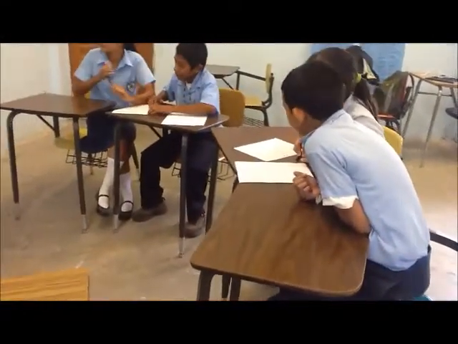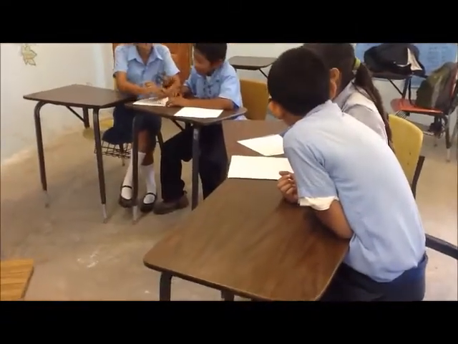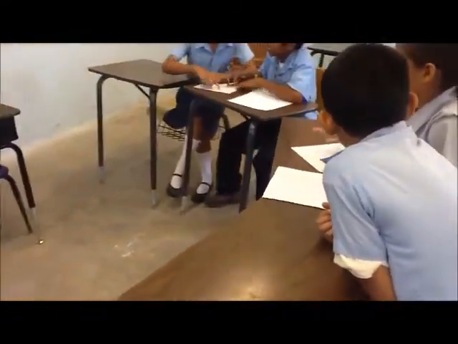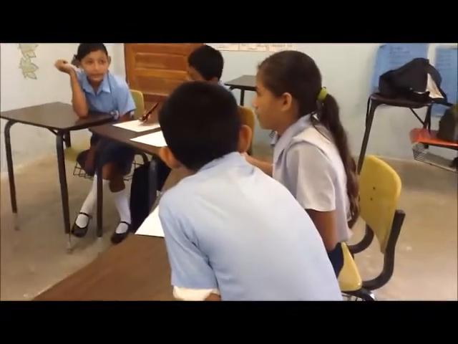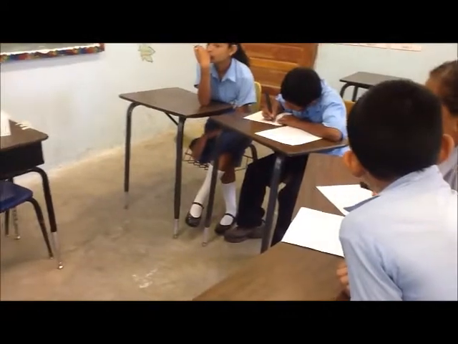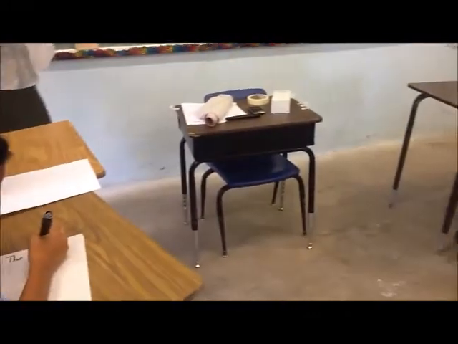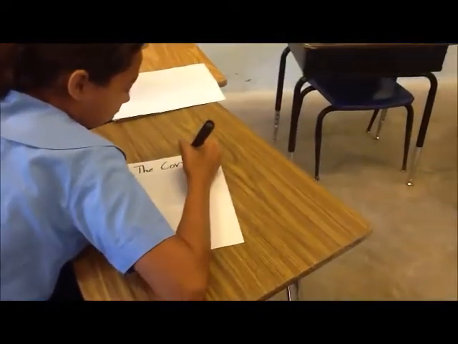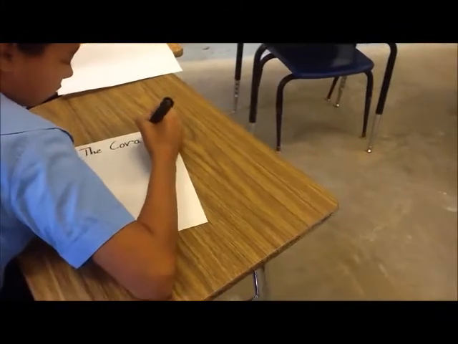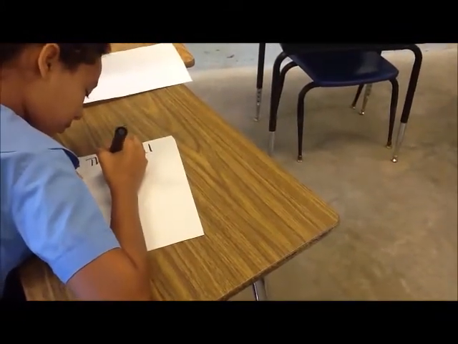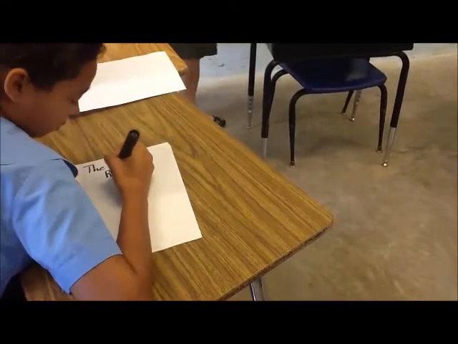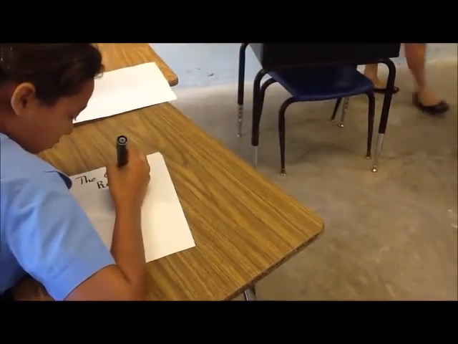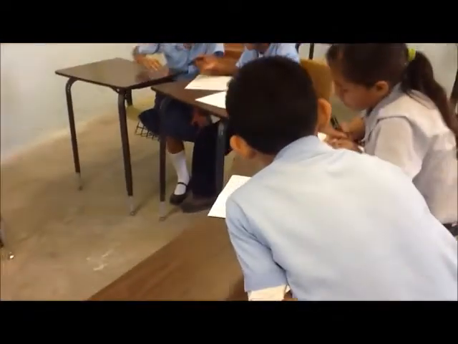Let's see if we can do it. When you finish writing, count the amount of words that you use to see if you were able to meet the task in 20 words, okay?